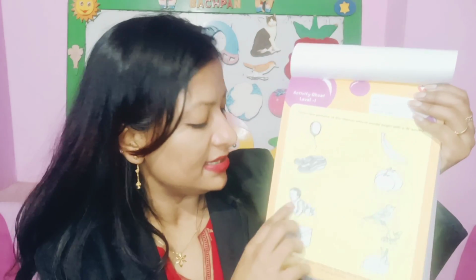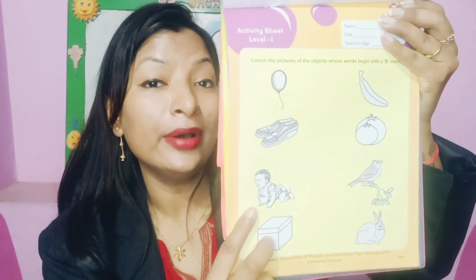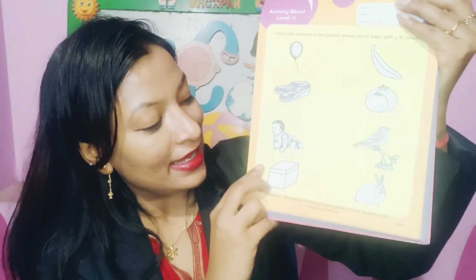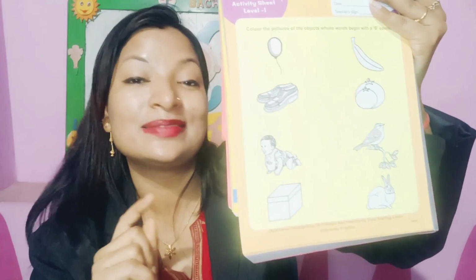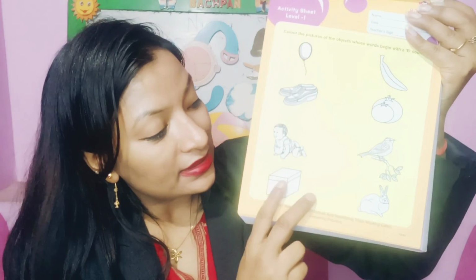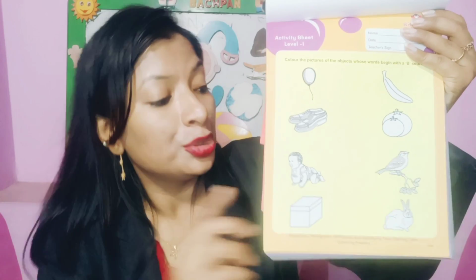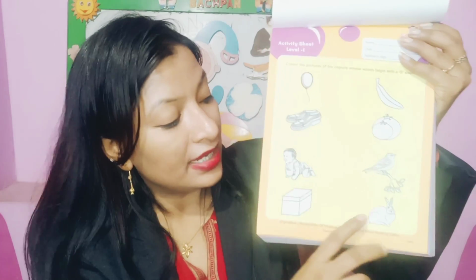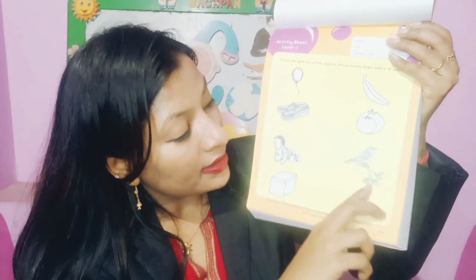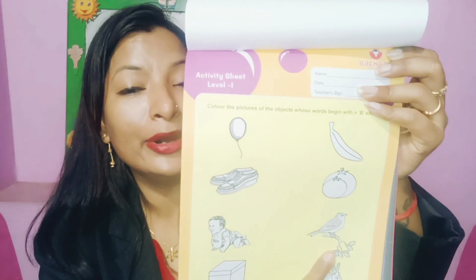We'll not color this. Baby, B, baby. So we'll color this. After that, box, yes, box, B, box. This one we'll color. Rabbit, no. Rabbit sound is R, so we'll not color this. Next one is bird, so we'll color this. Here we learned about many words which start with B. Let's do a quick revision. First one is B, balloon, box, baby, banana, bird.